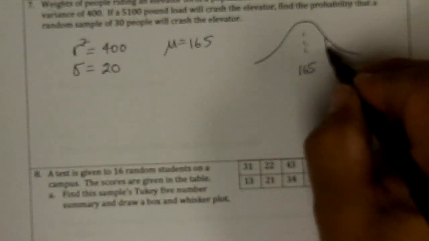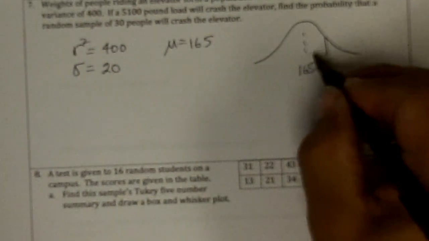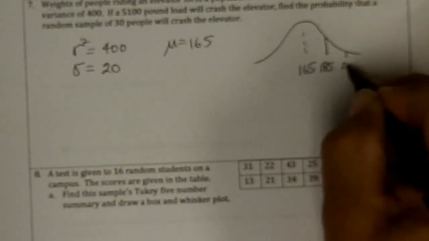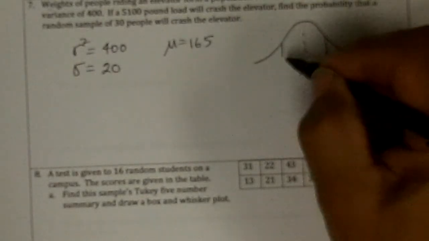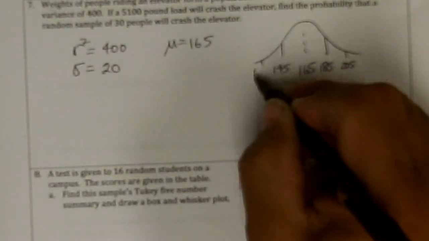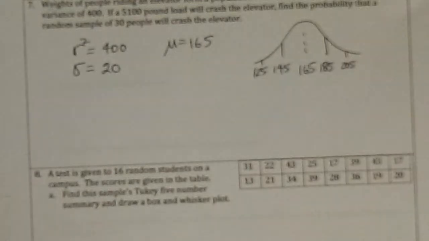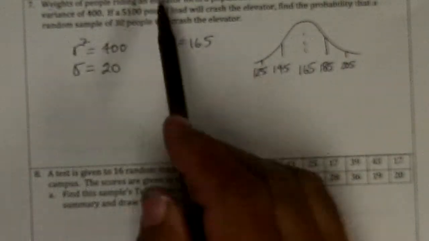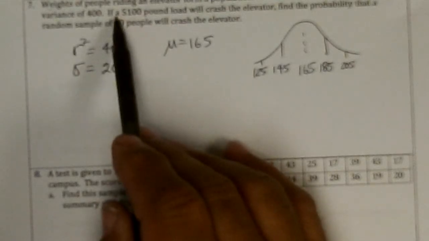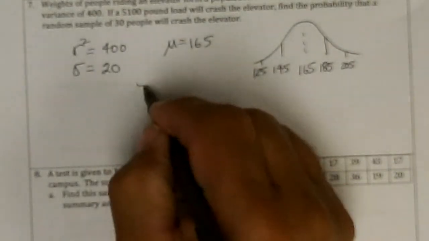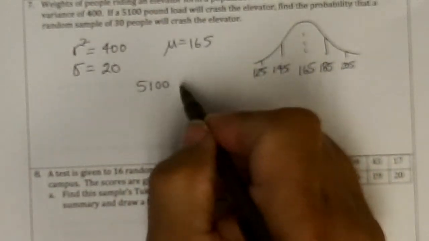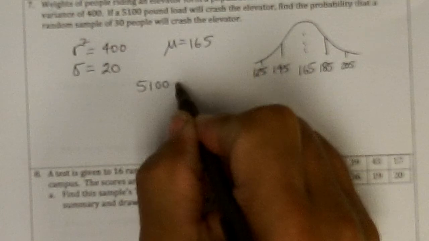If I go up one standard deviation, that'd be 185, and the next one would be 205. If I go down, it would be 145 and 125. So if the elevator has a 5100 pound load, we'll crash it.